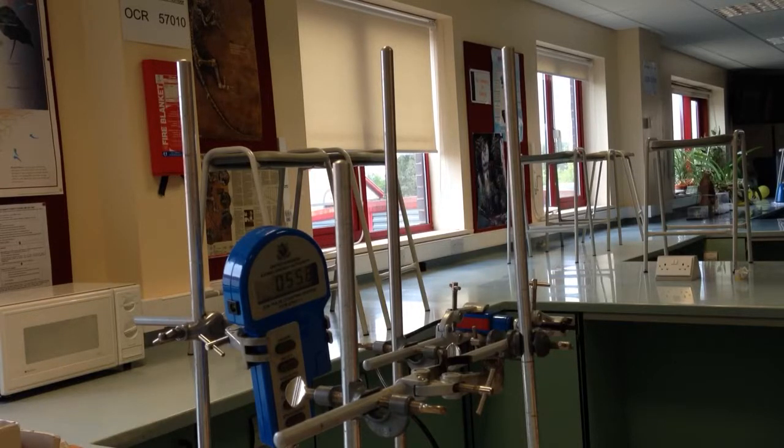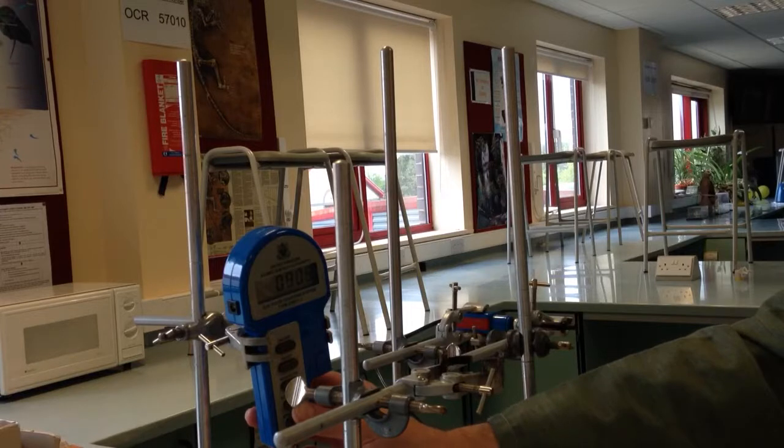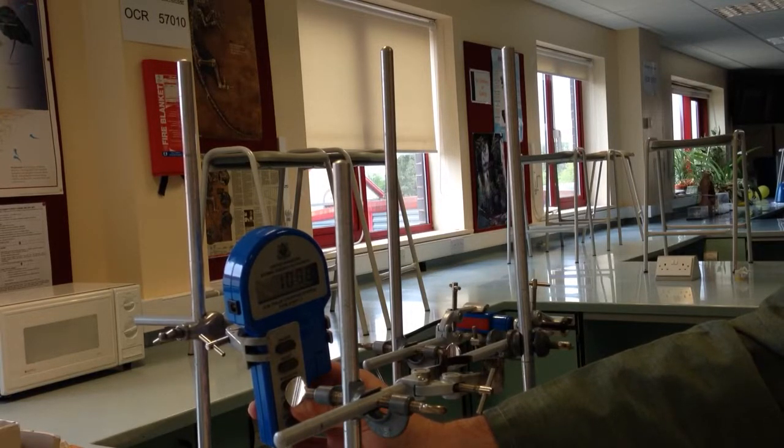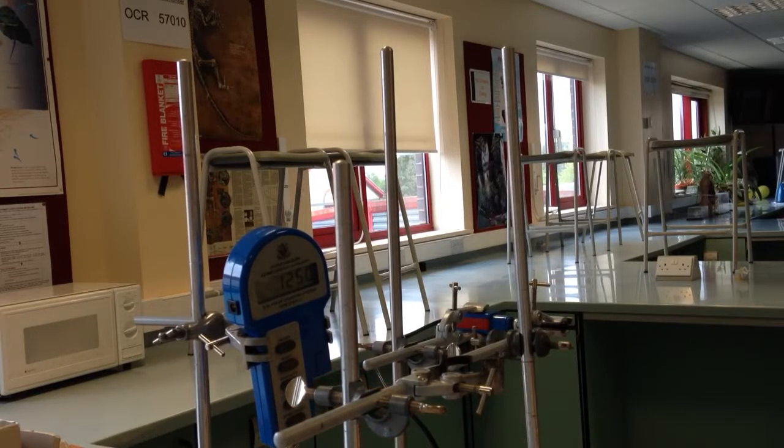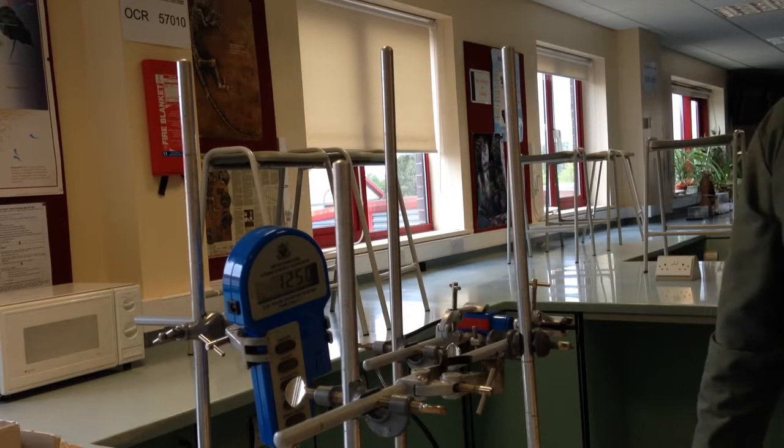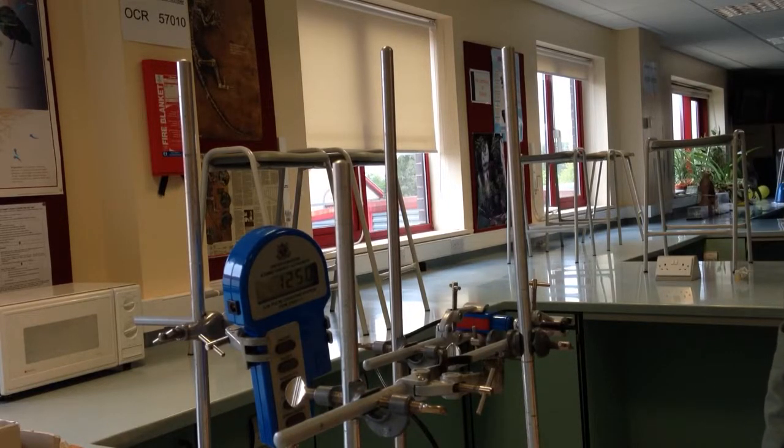How are we doing time-wise? Just come up to 10 seconds left. Possibly about half, we'll see. 5 seconds left. 3, 2, and stop. So we got just under half the amount of radioactive particles reaching it.